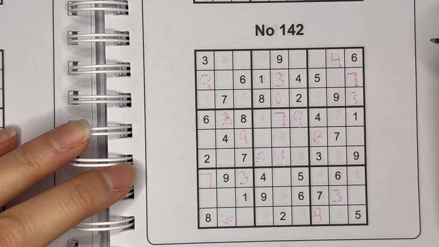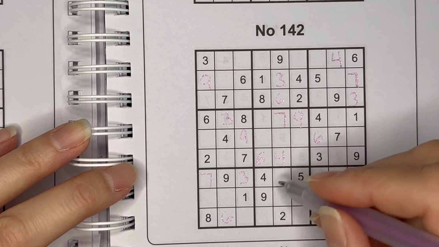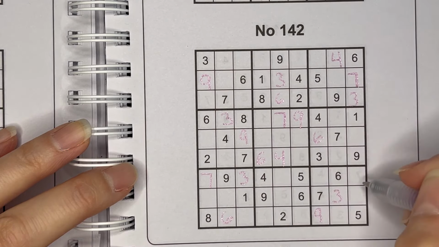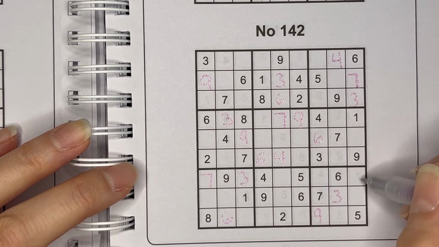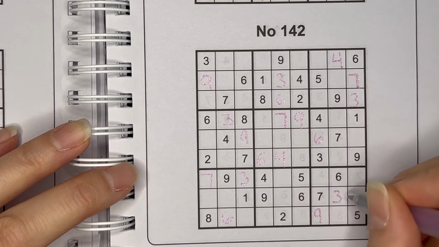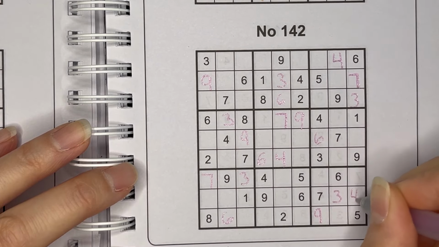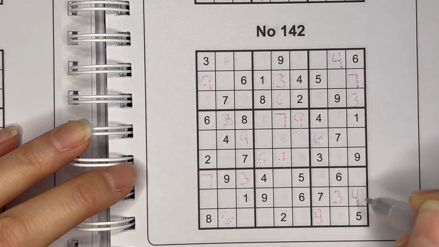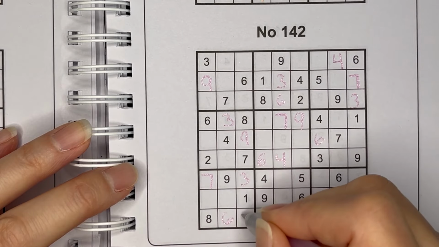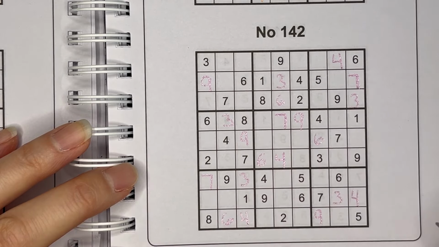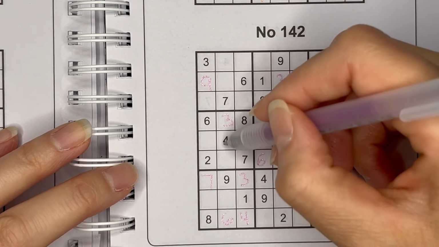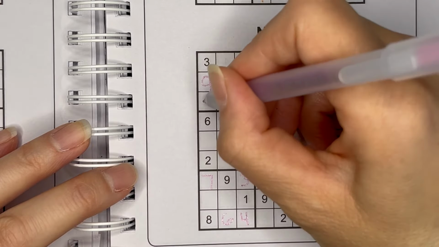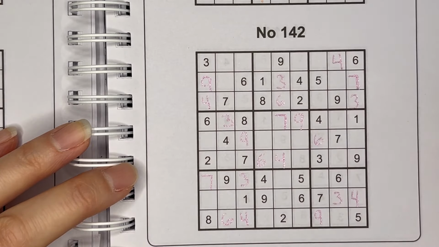So there's a 4. Down here, there's a 4 in this row and a 4 in this column. So here's a 4. Then over here, I've got a 4 in this row. So here's a 4. Then come up here, I've got a 4 in this column and a 4 in this column. So here's a 4.